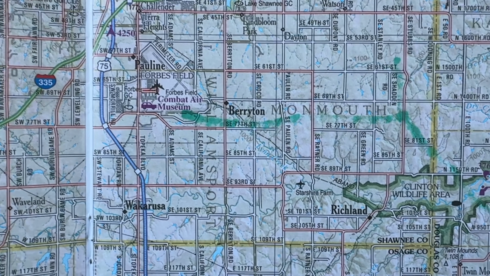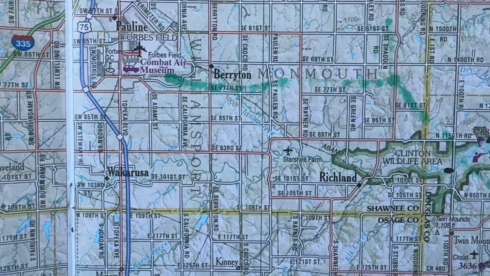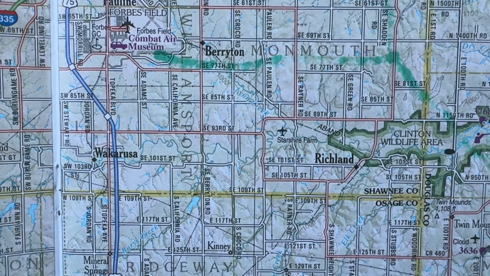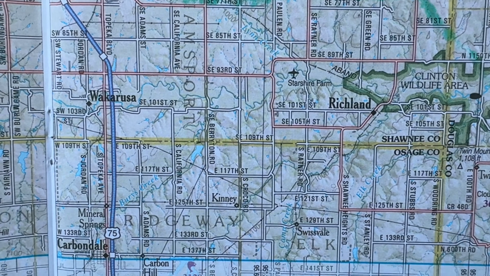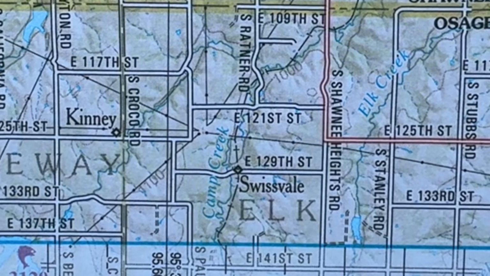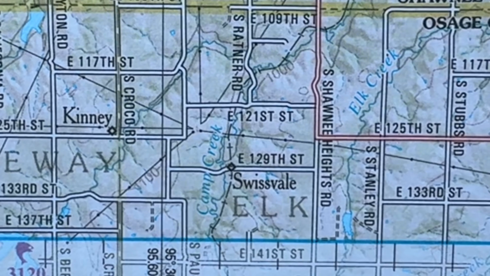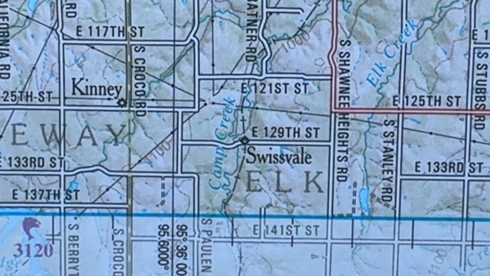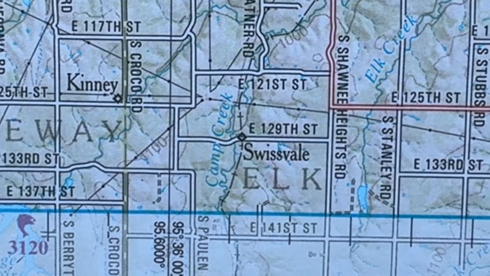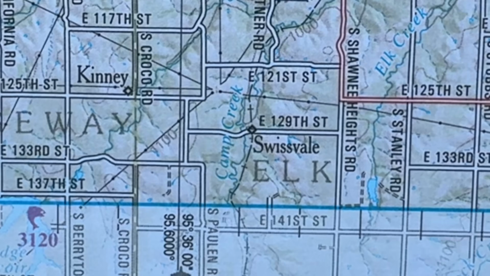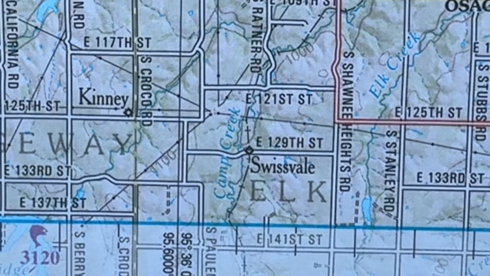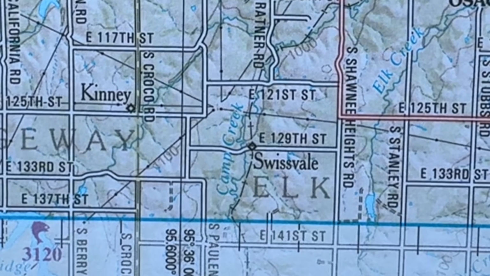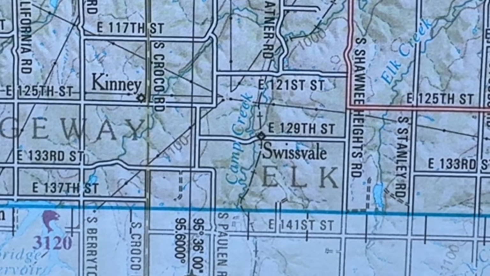So we're gonna go kind of down this way, and I think I'm gonna go straight down to where it says Kinney and then Swissvale. I don't know what those are. Probably old railroad stops. Do you see the little kind of black line with the little cross through it? That was railroads. It could have been current railroads or old railroads. So both of them look like they maybe were on the railroad.